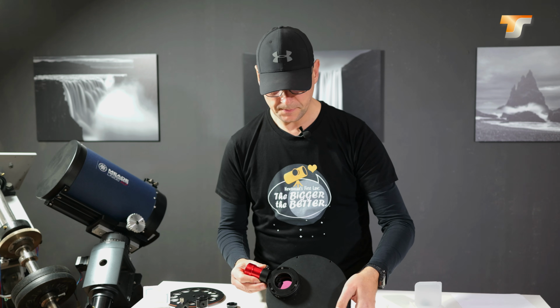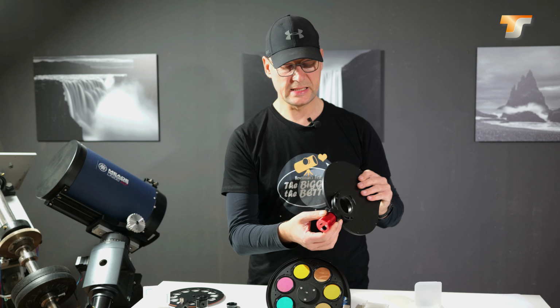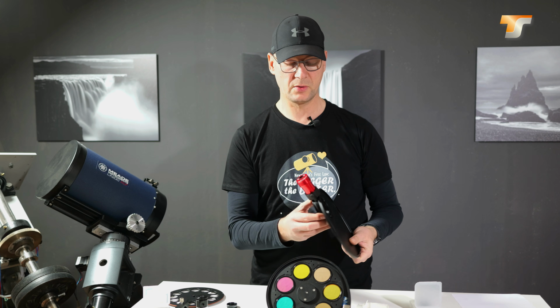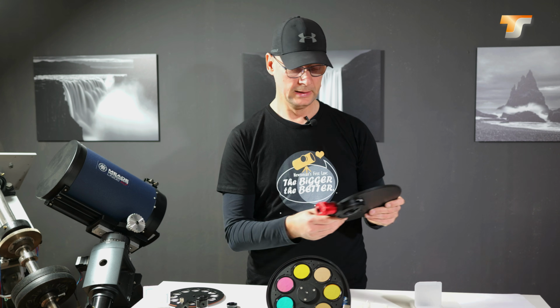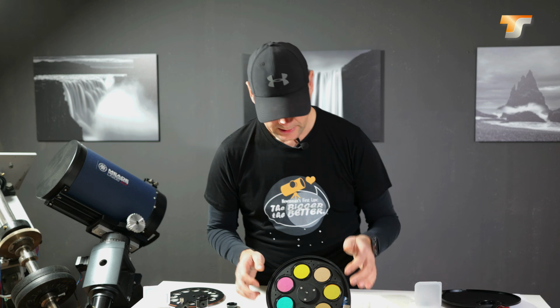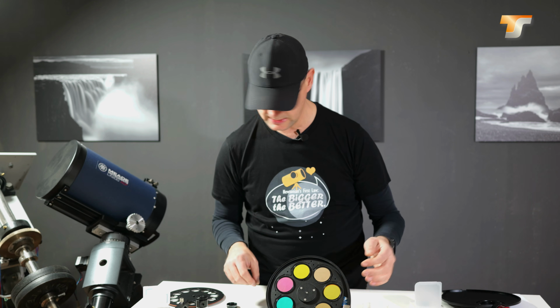Let's have a look inside. So here in this specific version I have an off-axis guider mounted directly to the filter wheel with a small camera. And here on the inside you see it is a 7-position filter wheel with 2-inch filters.